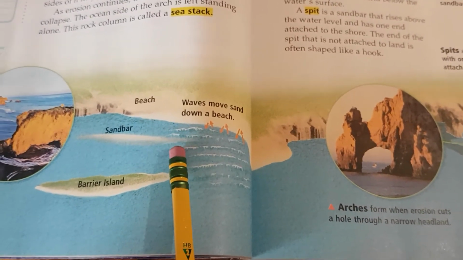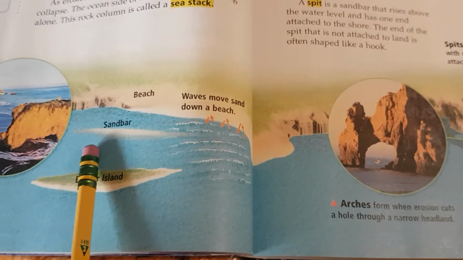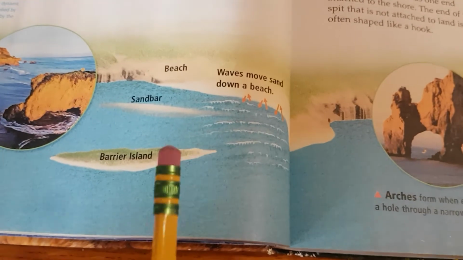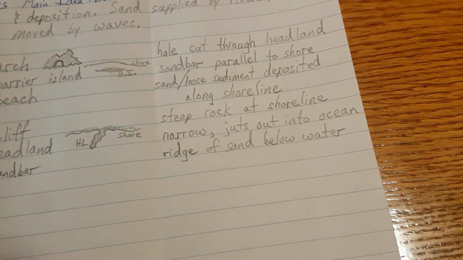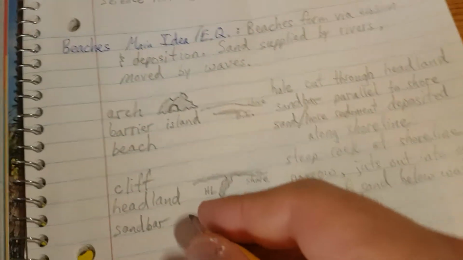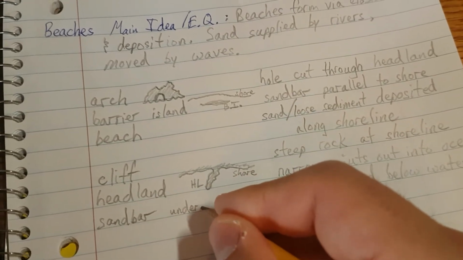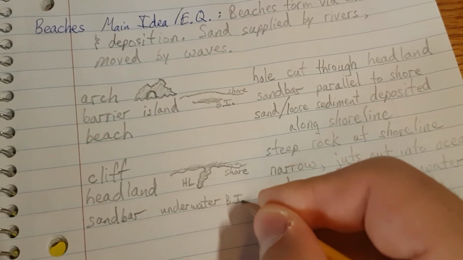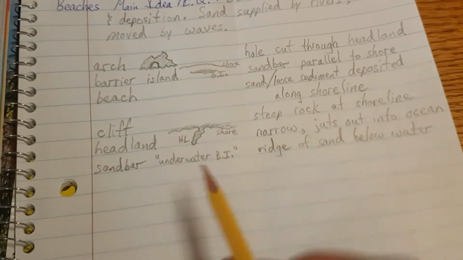Like you could see it from up above through the water, but if you're just standing there looking along the water, you wouldn't see it. And it starts to build up and collect. And if it builds up and collects enough and ends up becoming a little island, then it turns into a barrier island. Okay. So it's like a barrier island, but below water. Okay, let's put that next to sandbar. Underwater, U-N-D-E-R, W-A-T-E-R, B period, I period. And we'll put quotes. So that tells us it's kind of like an underwater barrier island.